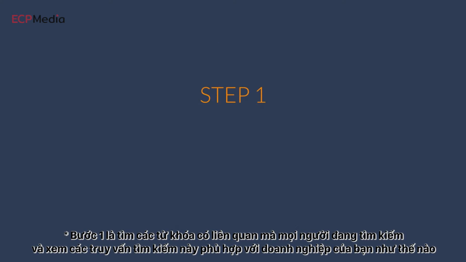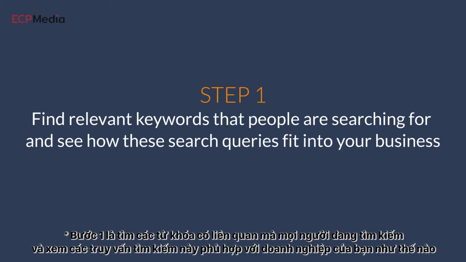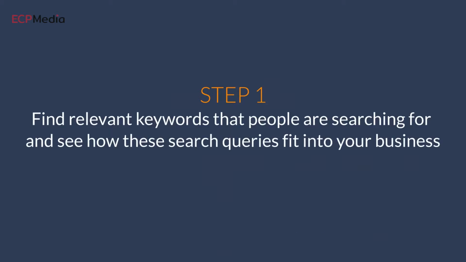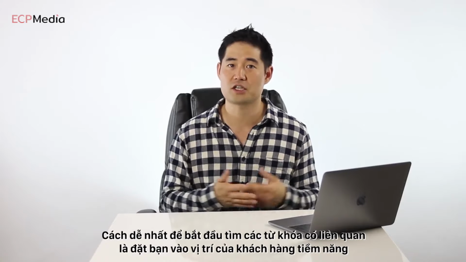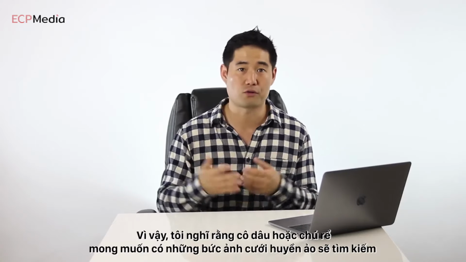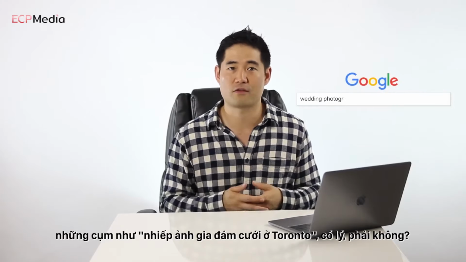Alright, great. Step one is to find relevant keywords that people are searching for and see how these search queries fit into your business. The easiest way to start finding relevant keywords is to put yourself in the shoes of a potential customer. So I would think that a bride or groom looking for some magical wedding photos would search for wedding photographer in Toronto.